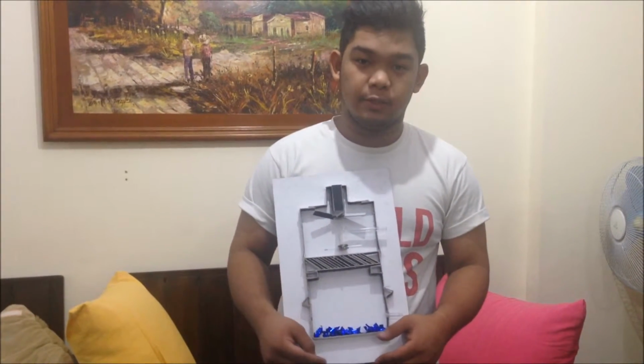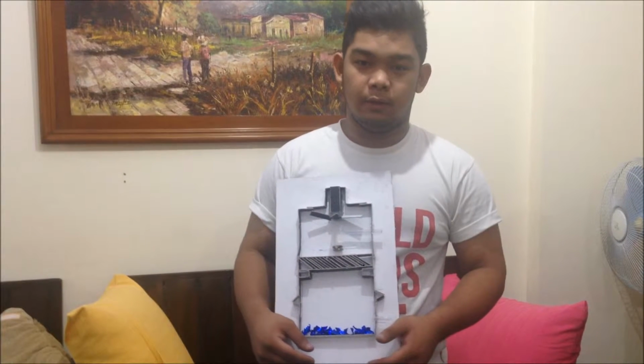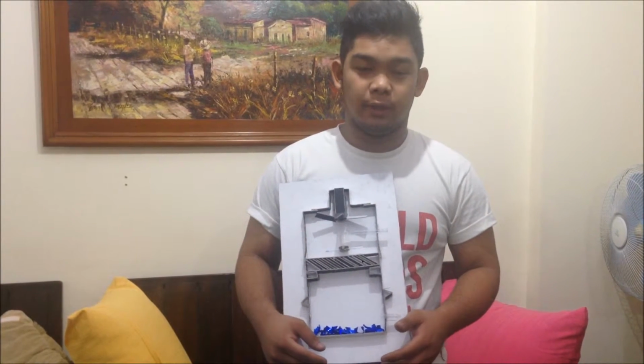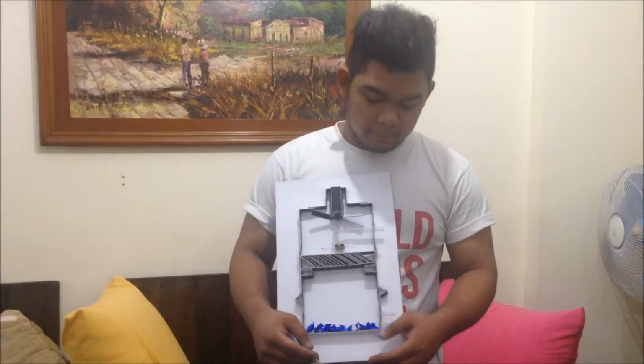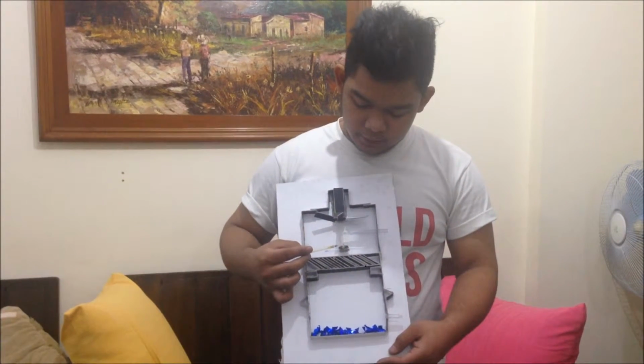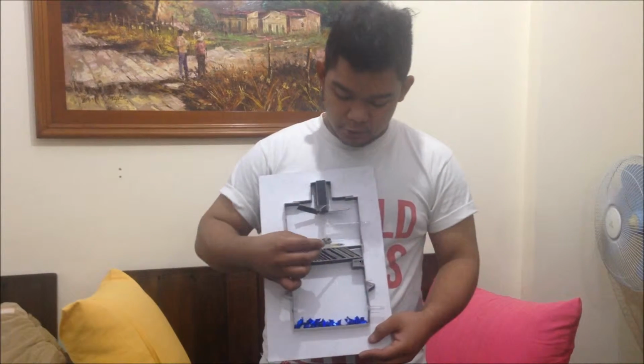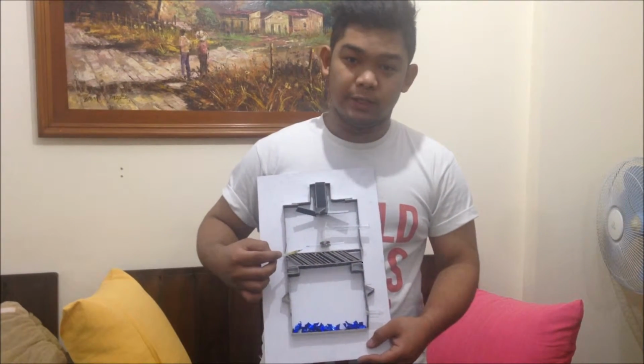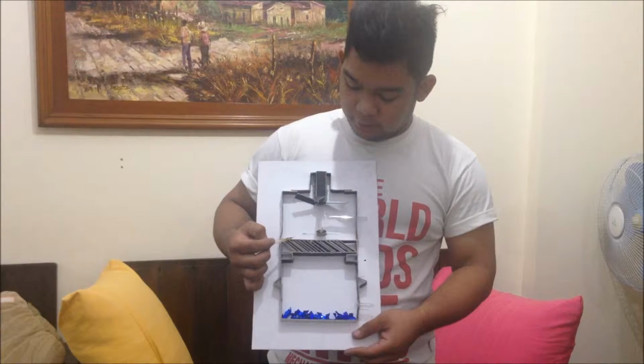Warm water from a heat source, such as a steam power plant, is pumped to the top of the cooling tower. The warm water enters the cooling tower and the water is evenly dispersed over a larger surface area to increase evaporation and remove heat.